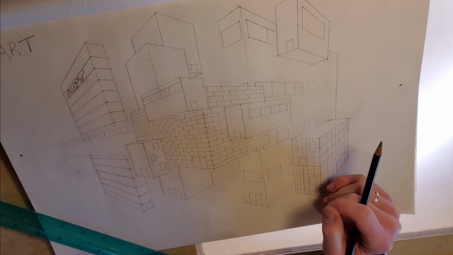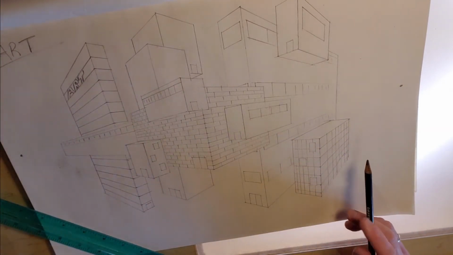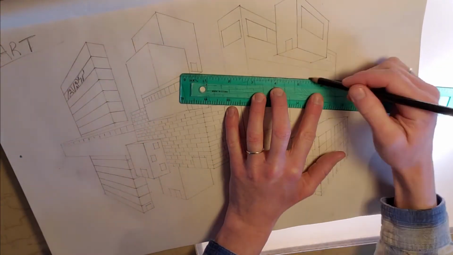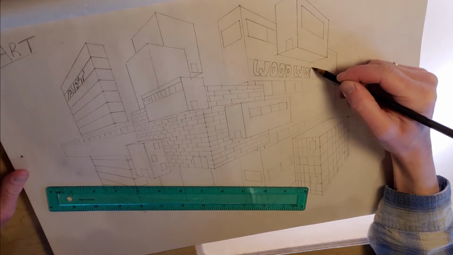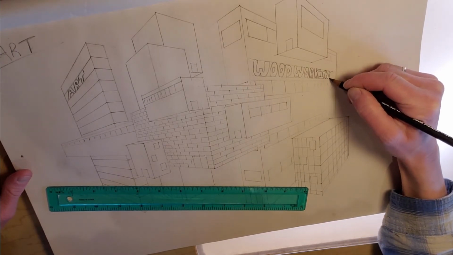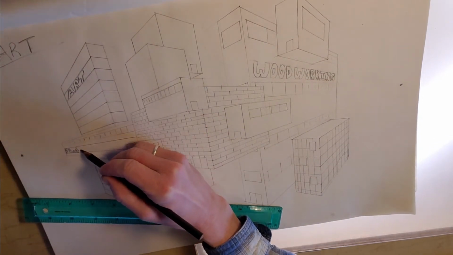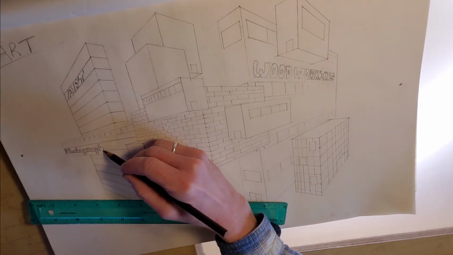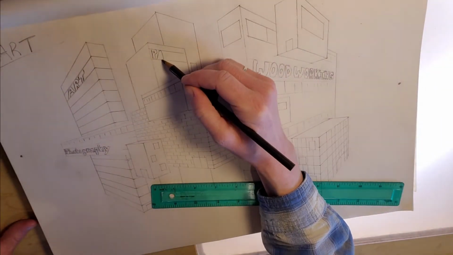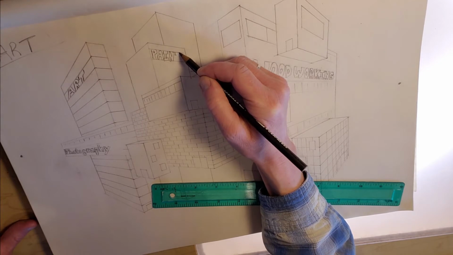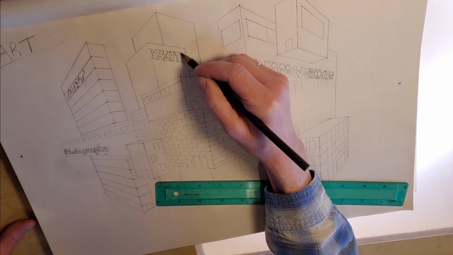So that's what I want you to do next, is start playing with labeling some of your buildings. Make it go with your theme, whatever that might be. Okay, again, my theme is that. Here I go. Painting.